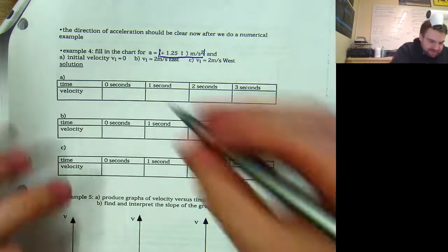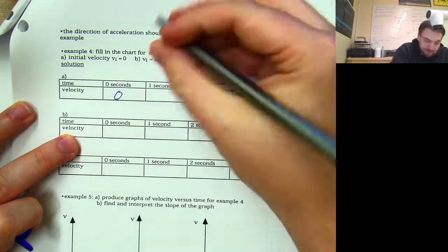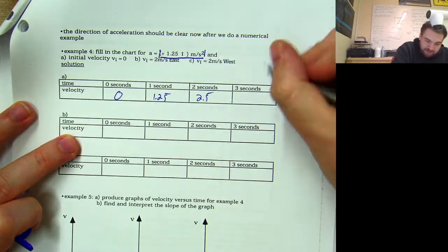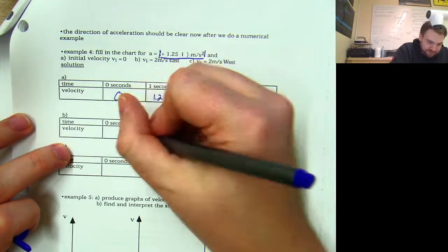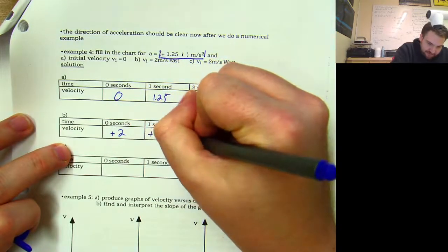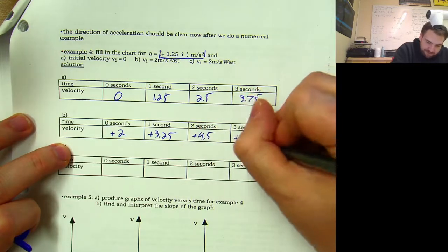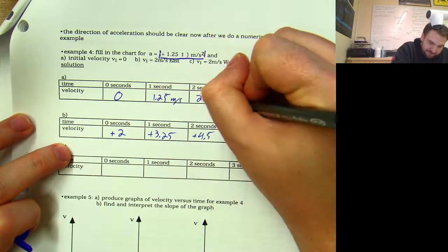So we've already kind of done these, at least the first 2 we've done. So it's going to be 0, 1.25, 2.5, and 3.75. These were numbers from the first example we did. And this one's going to be plus 2, plus 3.25, plus 4.5, and plus 5.75. These are all meters per second because they're velocities.